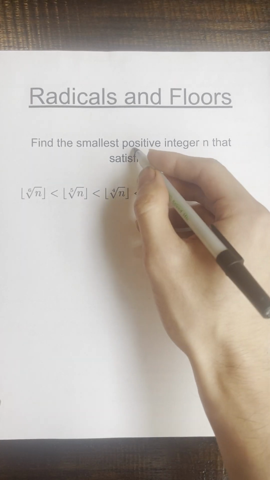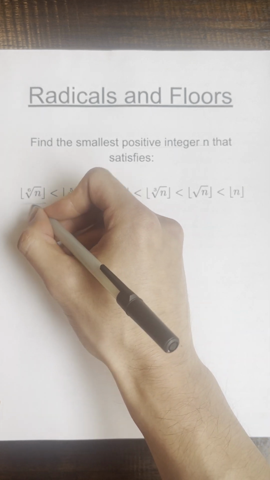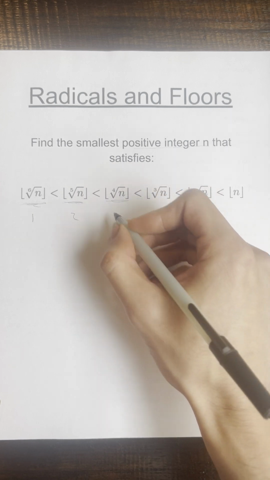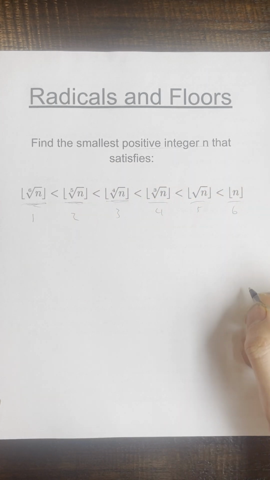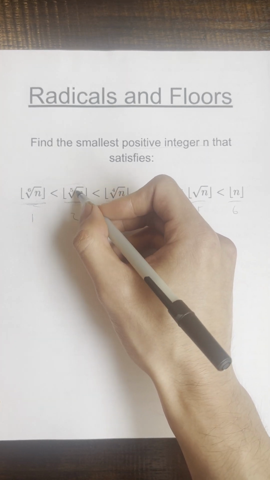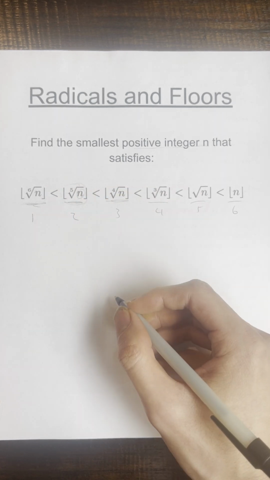So n is a positive integer, which means that this would have to be at least 1. If this is at least 1, this has to at least be 2, which means this would have to at least be 3, at least 4, at least 5, at least 6. Okay, so if something like this is at least 2, then n has to at least be what?